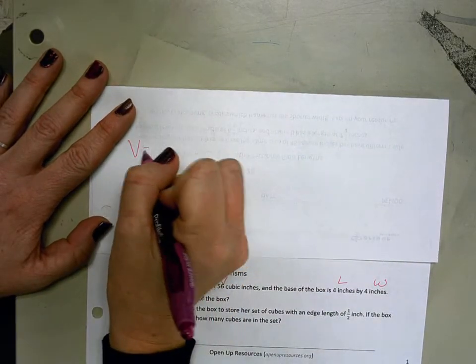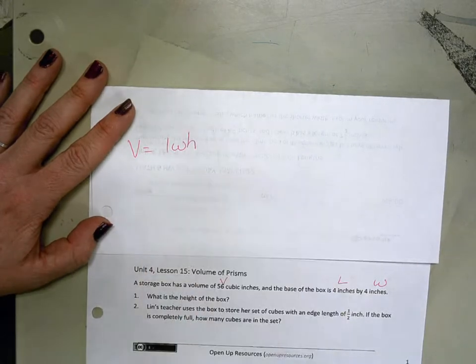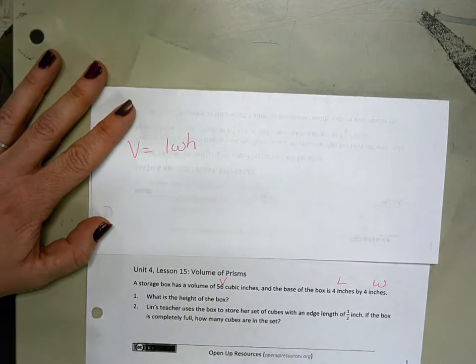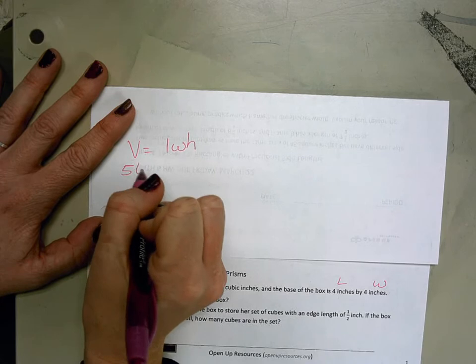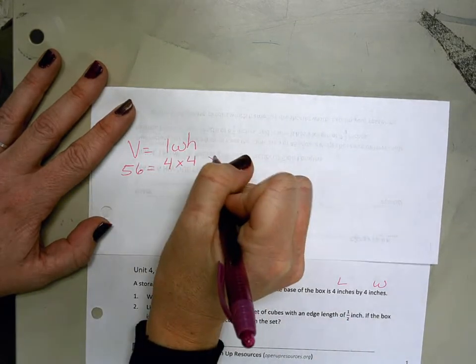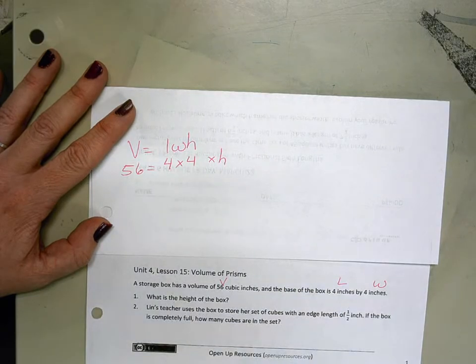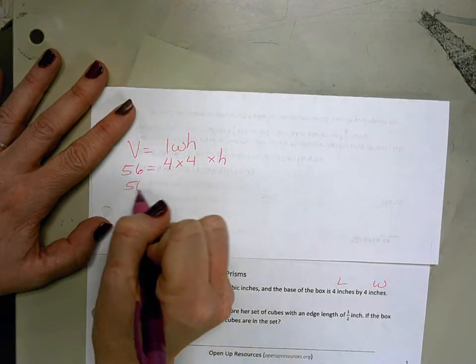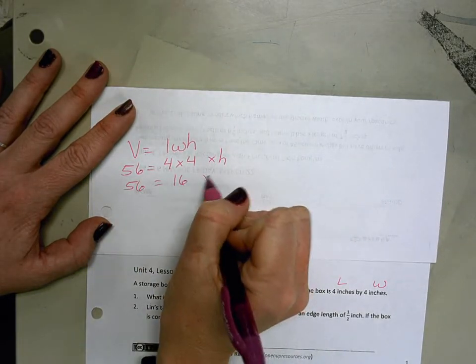So we know that volume is length times width times height, and we're going to substitute what we know. We know the volume is 56. We know the length and the width. So we have 4 times 4 times our height. So we have 56 equals 16 times our height.